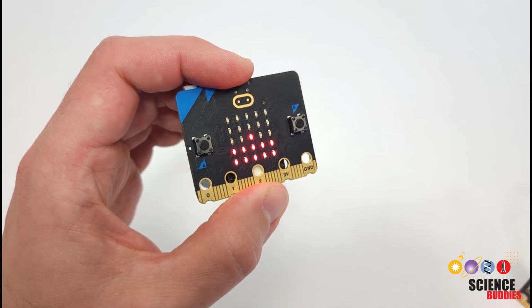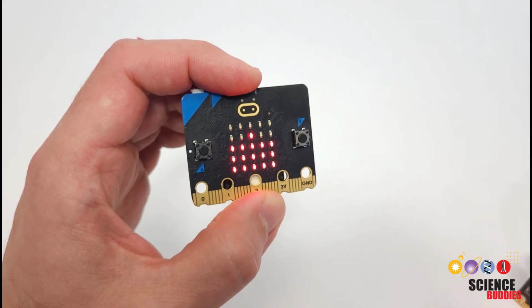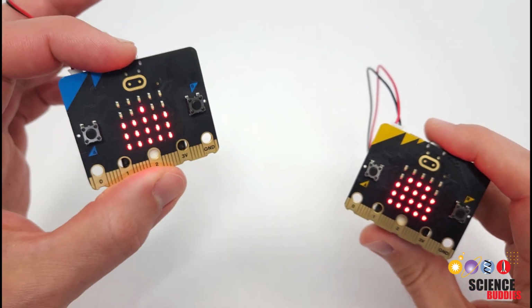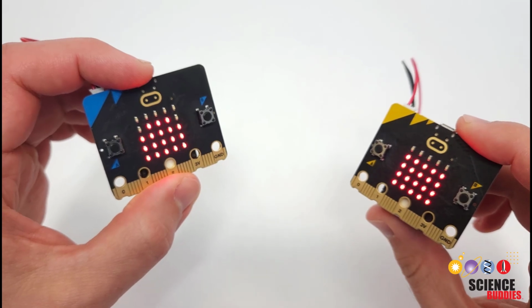If you've never used a micro:bit before or prefer written instructions, check those out linked in the description of this video. The rest of the video will show you how to program two micro:bit boards, one to act as a transmitter and one to act as a receiver so you can measure the signal strength.